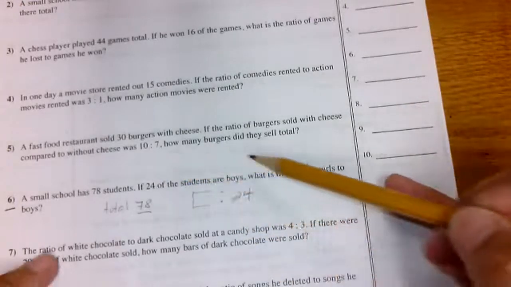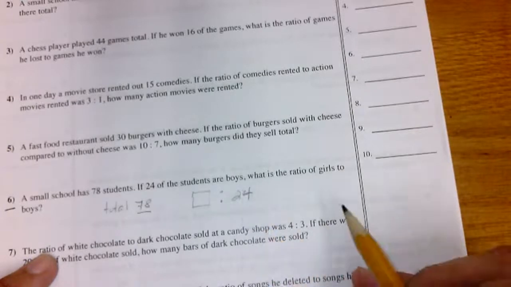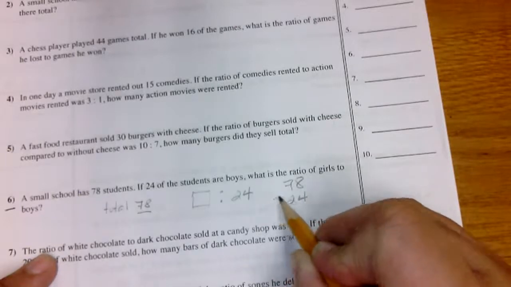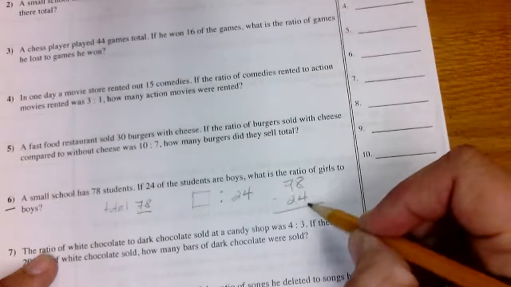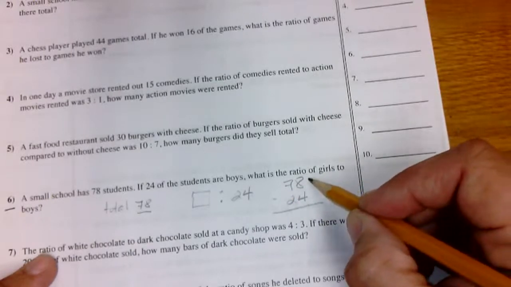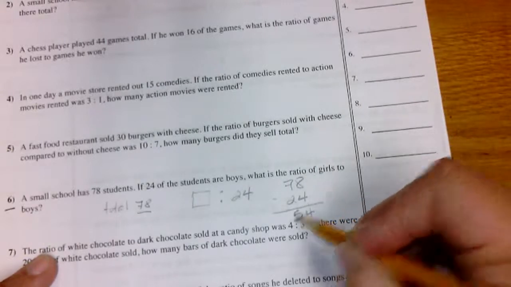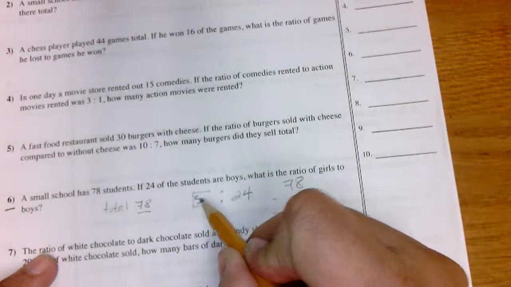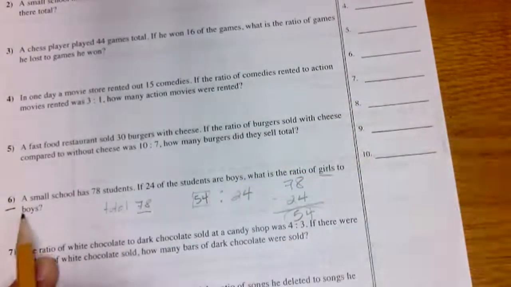So if I have 78 and I know that 24 are boys, what I need to do is some subtraction. Why am I doing subtraction? Well, because if I know how many boys are in the total, then if I take it away from the total, I'll get a part-to-part ratio of what's left over. So if I do the subtraction, I get 54, which means my answer is going to be 54 to 24, girls to boys, because it's girls to boys.